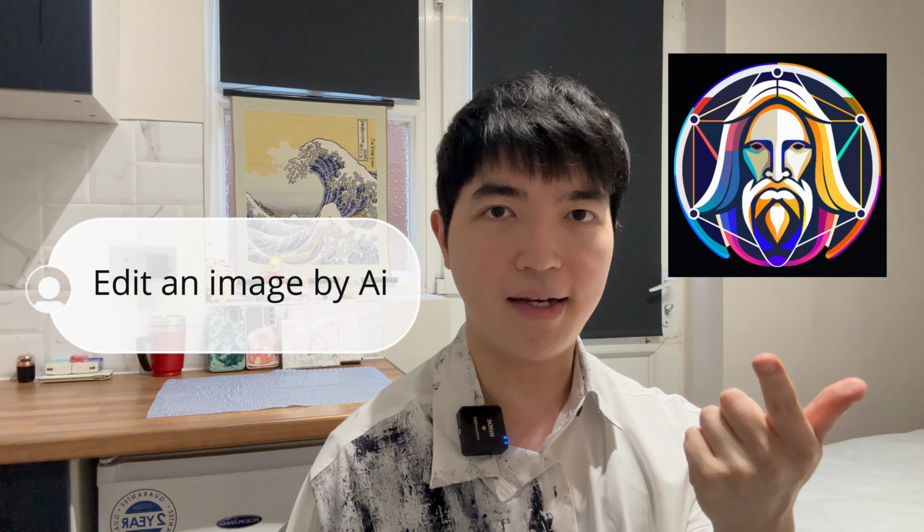In these videos, you will learn two things. The first thing is to create an image by AI, which we're going to use Leonardo AI. And the second thing is to edit an image in Leonardo AI.